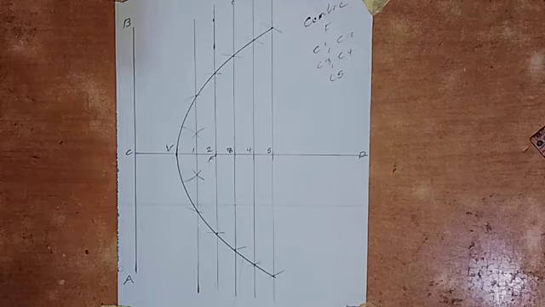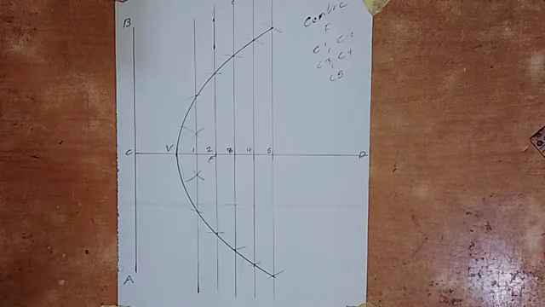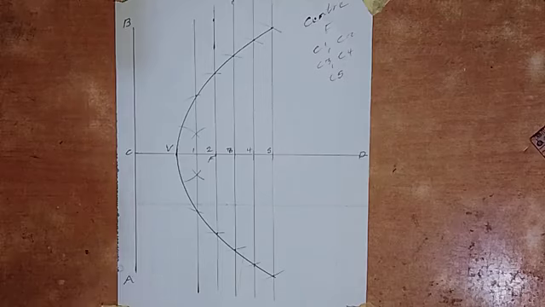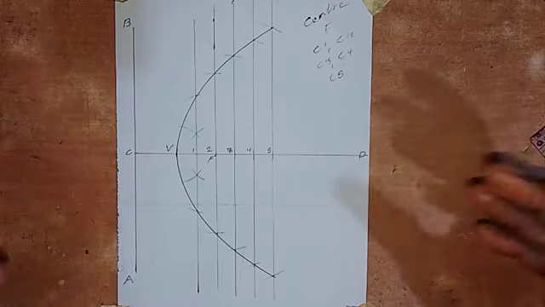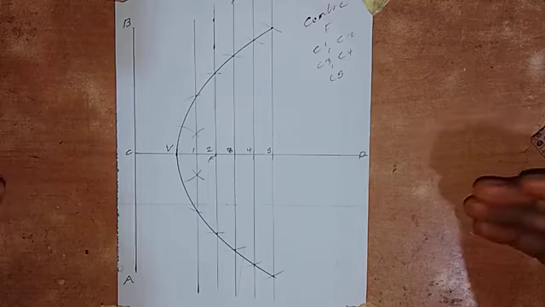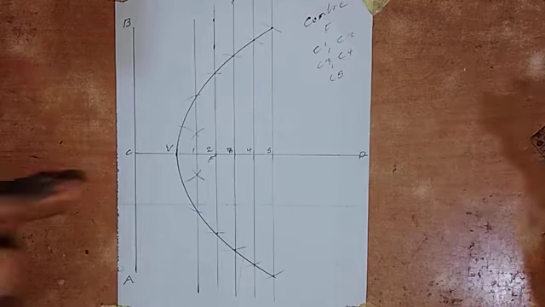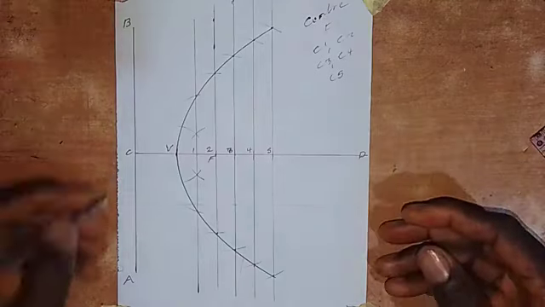Okay, now let's go and answer the remaining part of the question that says that we should draw a tangent and a normal at a point 70 millimeters from the directrix. So this is the directrix.